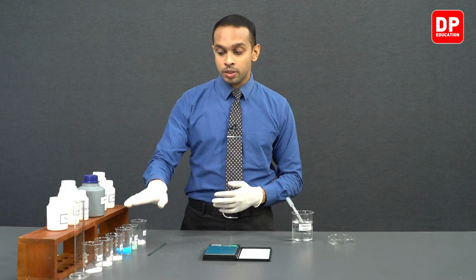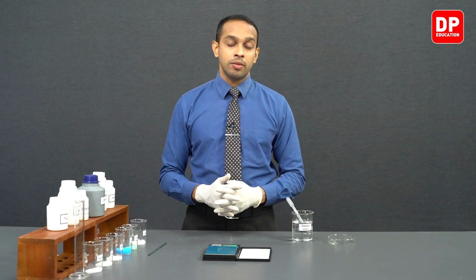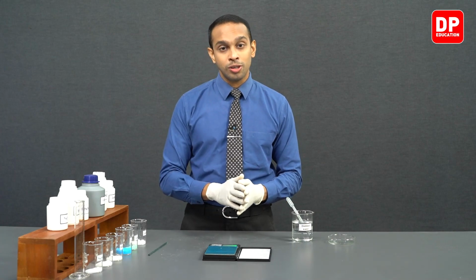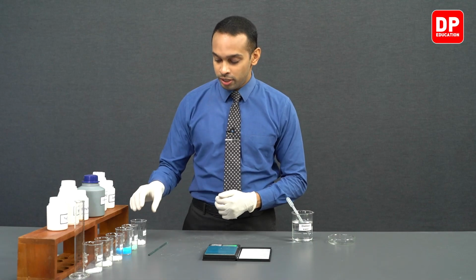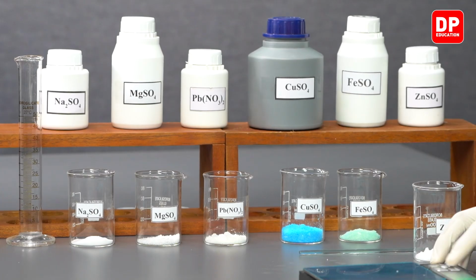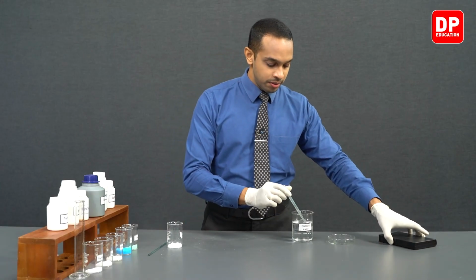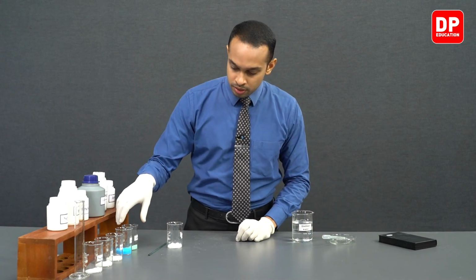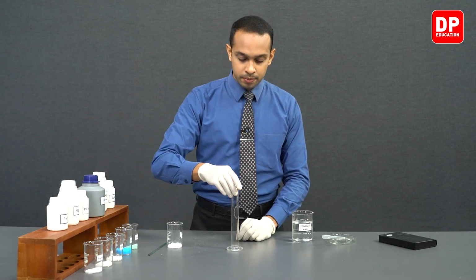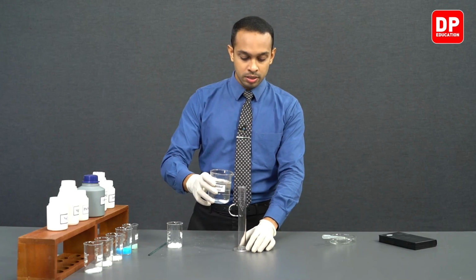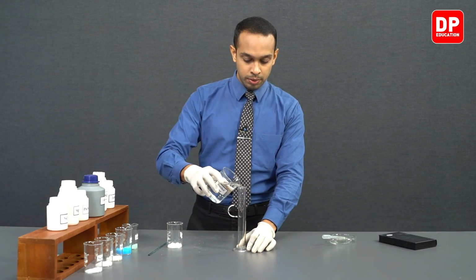So these mass measurements were taken to prepare 50 milliliters of the solution. So we need to measure 50 milliliters of water, and then we need to add that water into each of these beakers. So let's proceed to do that. So we have our zinc sulfate over here, and we have a beaker filled with distilled water, and we have a measuring cylinder that could read up to 50 milliliters. So we are going to add 50 milliliters of water.